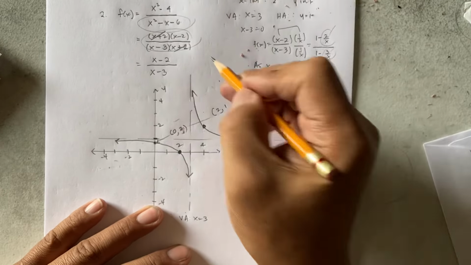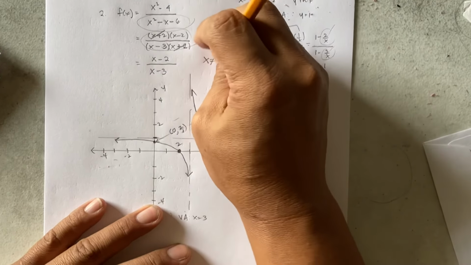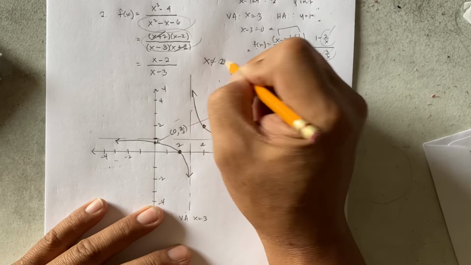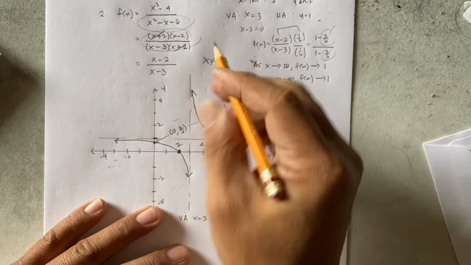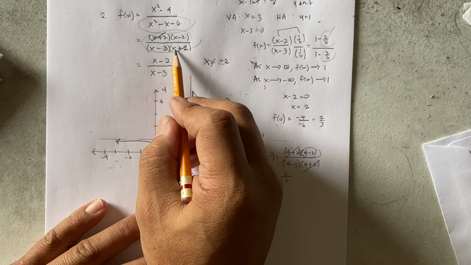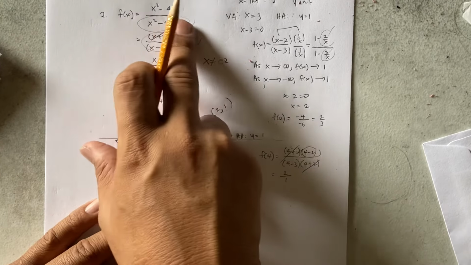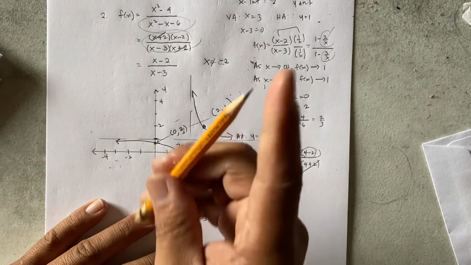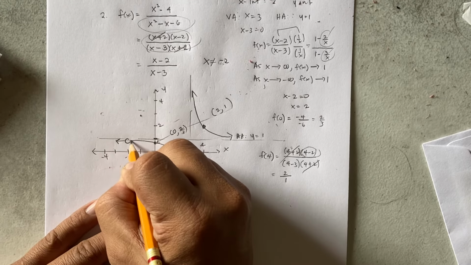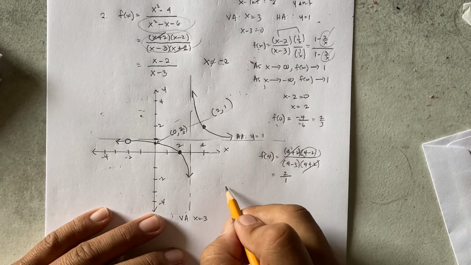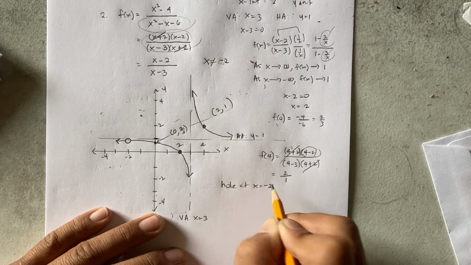Now comes the part where x cannot be equal to negative 2. If x equals negative 2 in that original equation, it's undefined because the denominator is going to be 0. So at negative 2 here, somewhere here, you're going to draw a hole there. So there's going to be a hole at x equals negative 2.